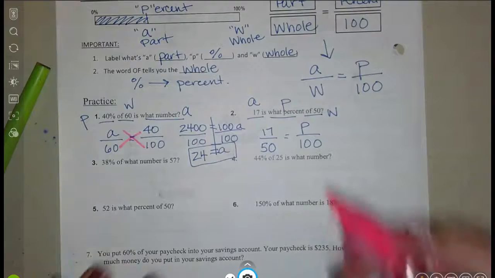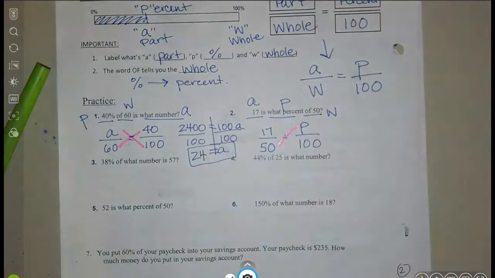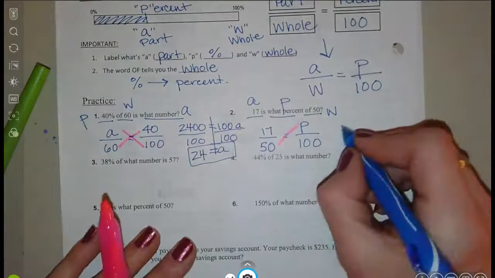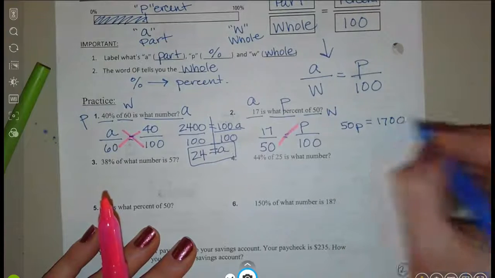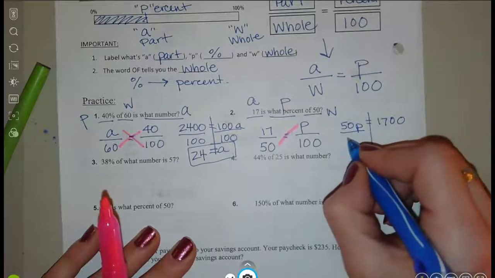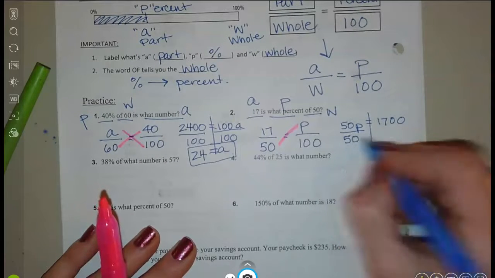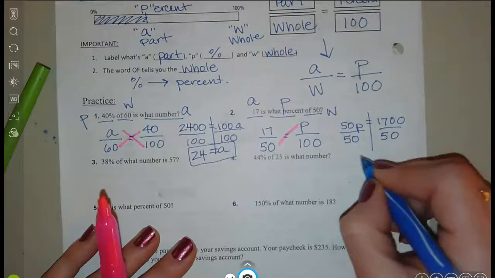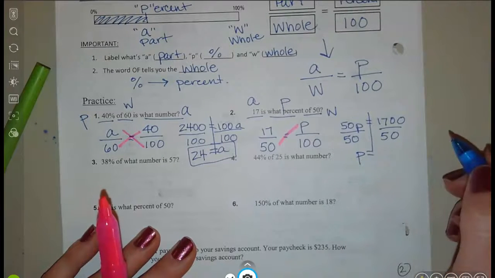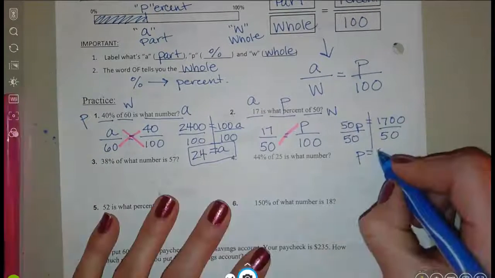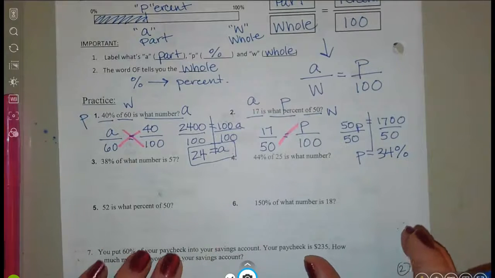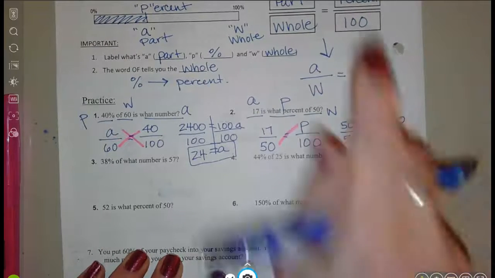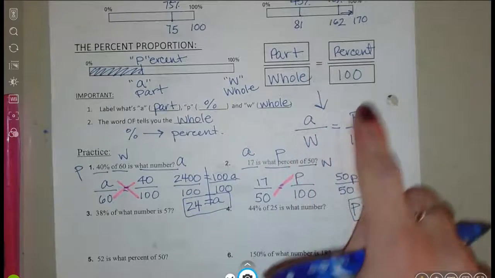And then I cross multiply. I'm going to finish this quickly before I run out of time. What's 50 times P? What's 17 times 100? Divide both sides by 50. What do you get? 34 with a percent sign. Okay? So, we've got our proportion. We know A and W and P and 100.